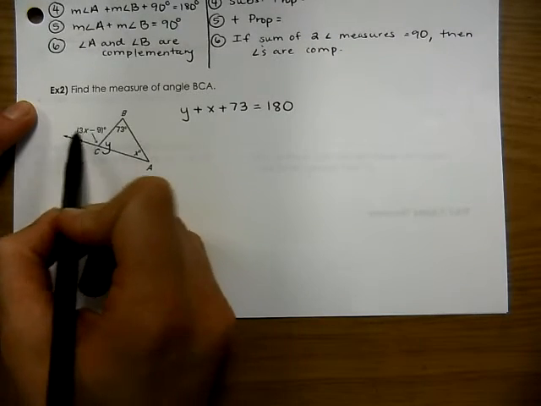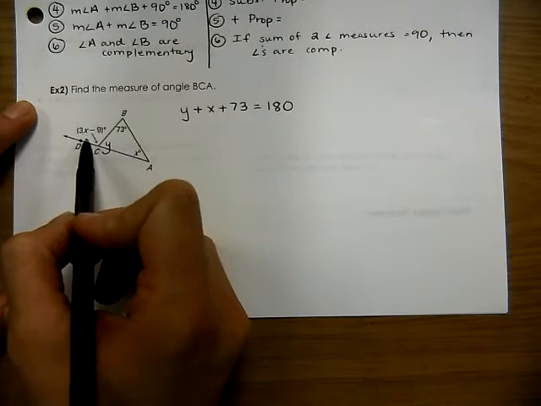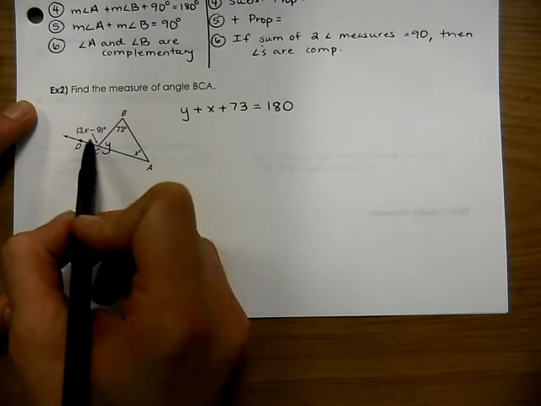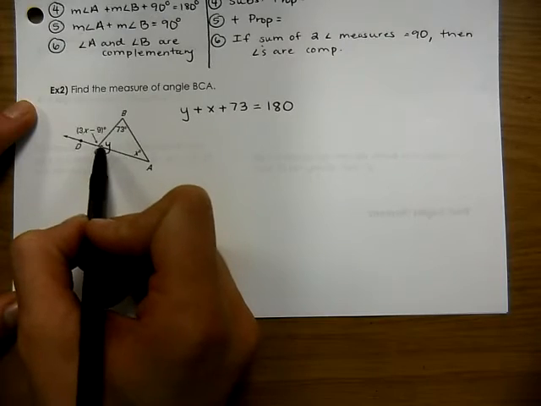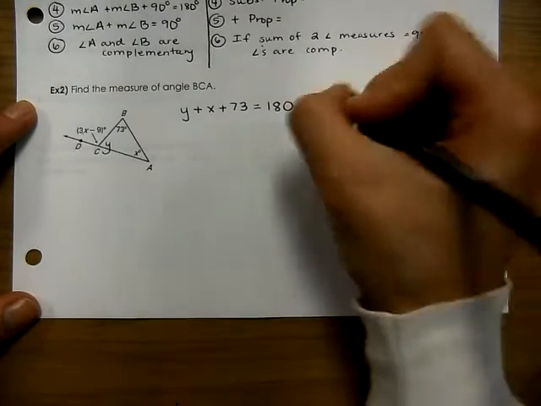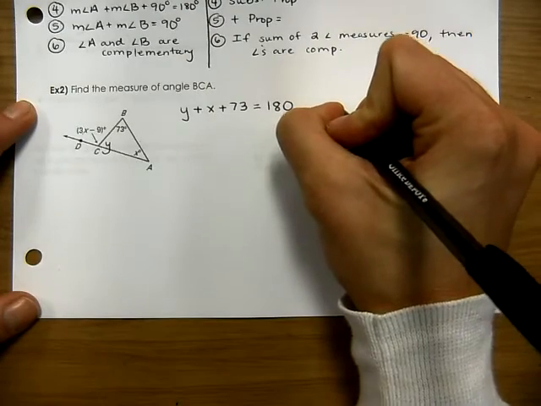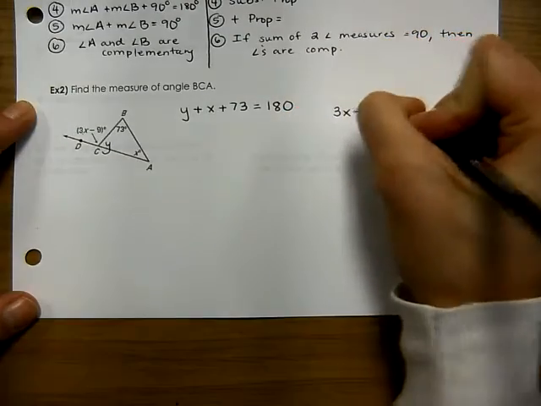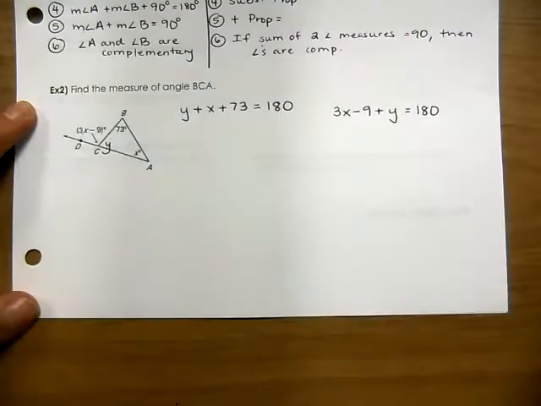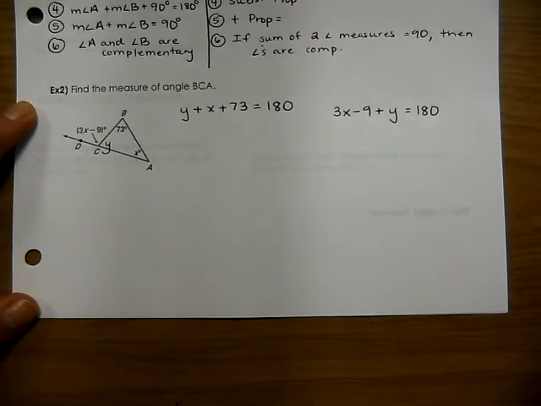But when I look over here, I haven't used this information yet for angle DCB, and I see that these two angles are adjacent and supplementary, or they form a linear pair, so I know that 3x minus 9 plus y would have to be 180 as well. So I'm going to set up another equation. 3x minus 9 plus y equals 180 degrees. Now I have two equations with two unknowns, and I can solve this system of equations.